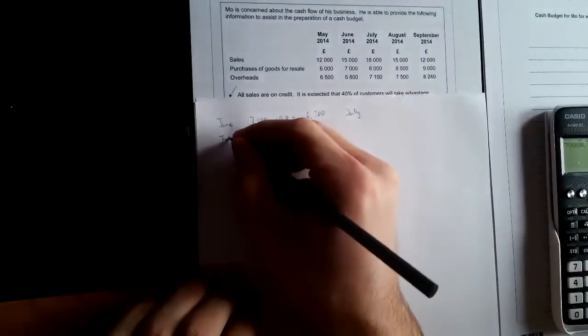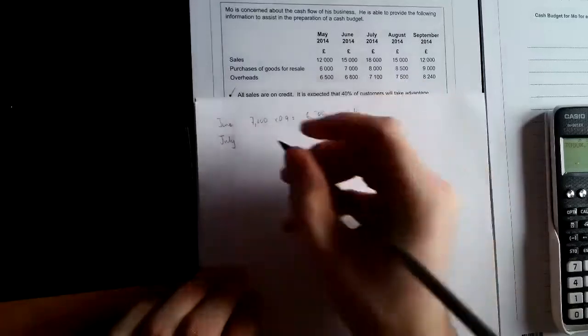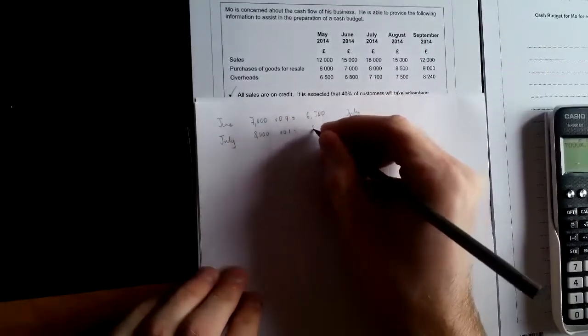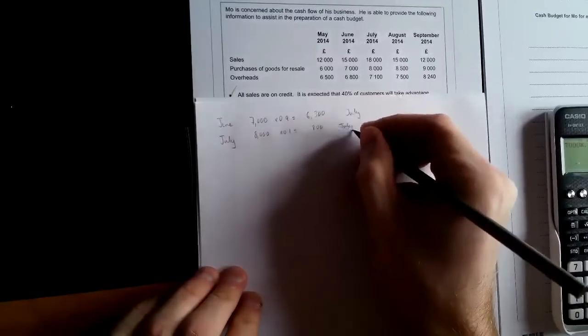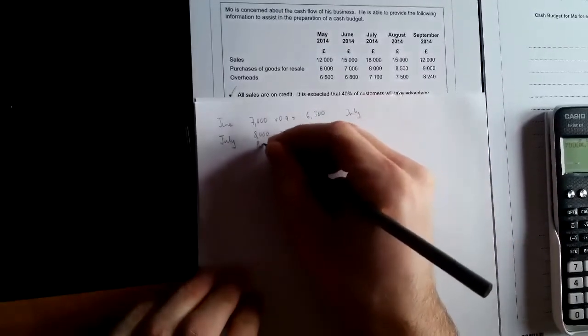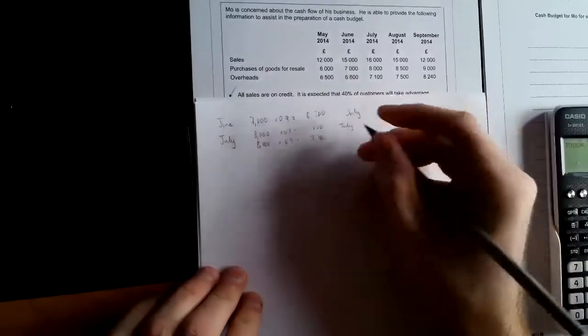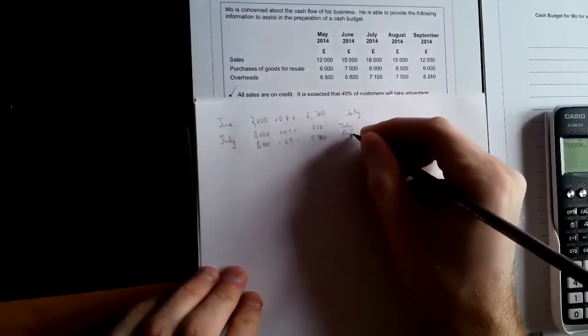If I look at July's, 10%, so 8,000 times 10% is paid in July. The other 90% is paid a month later, so that's paid in August.